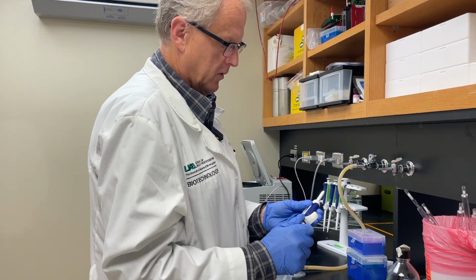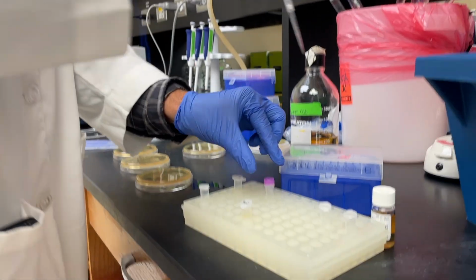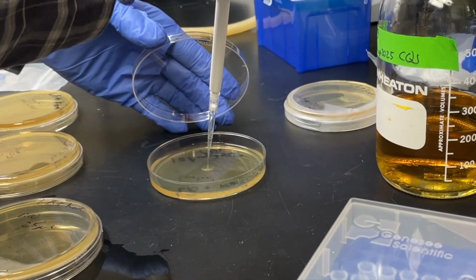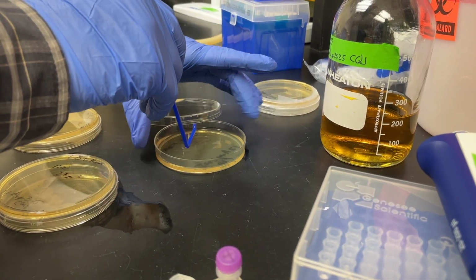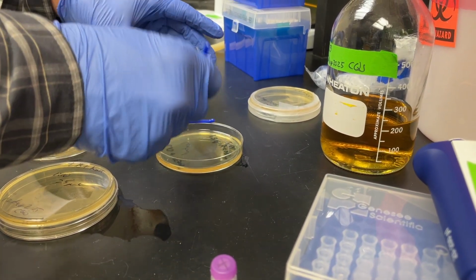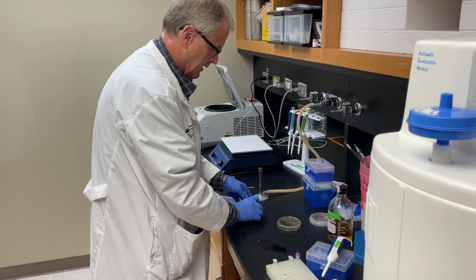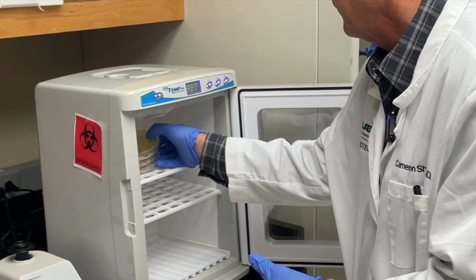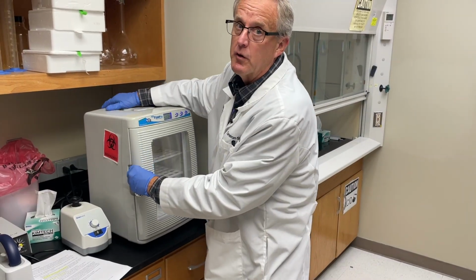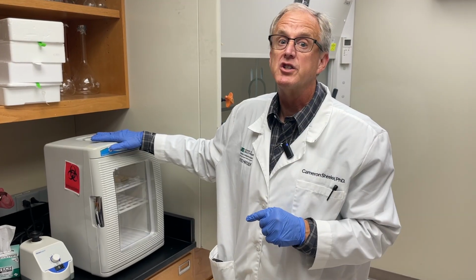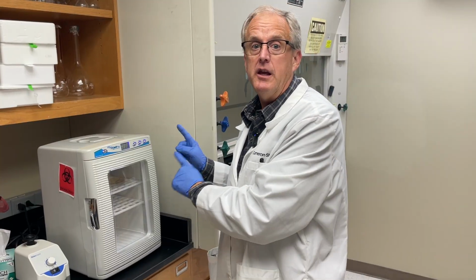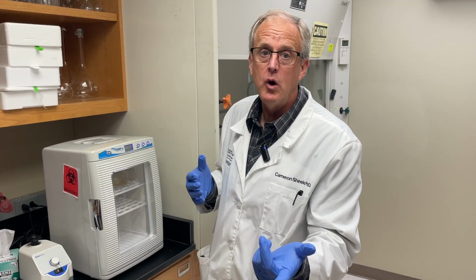Now, the control. Remember, this was the remaining bacteria that we did not add a plasmid to. This is still an LB agar with kanamycin in there. That's good enough. Upside down, and we're going to put it into our incubator at 37 degrees Celsius. We will incubate this overnight, and tomorrow we'll see how our saga ends. Will we get bacteria growing as individual colonies? Will the control have growth or no growth? We'll find out how this saga ends.